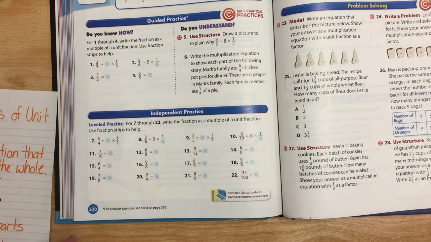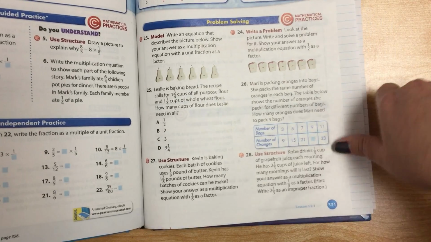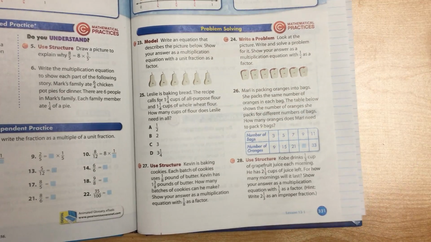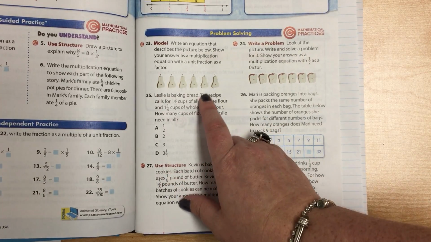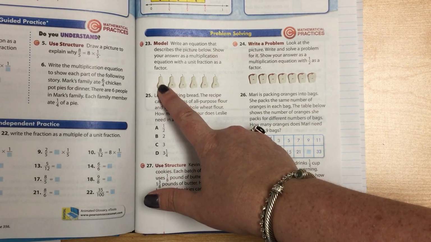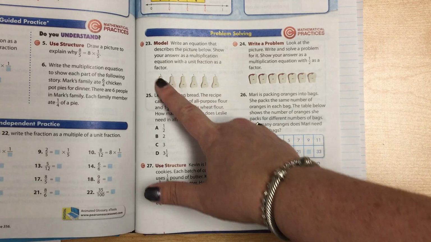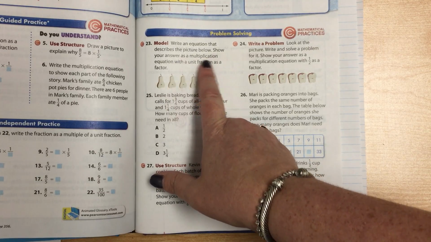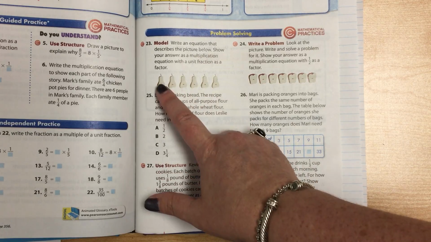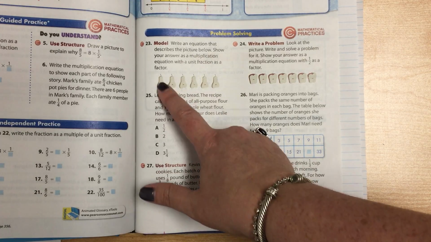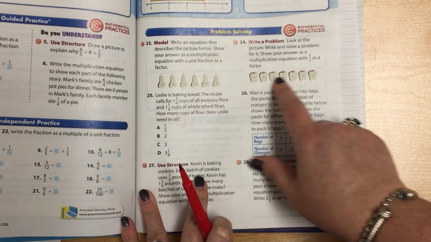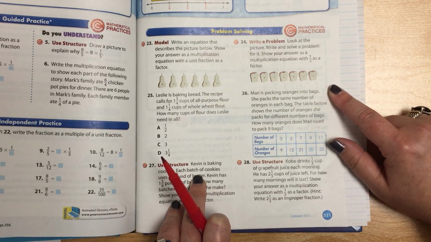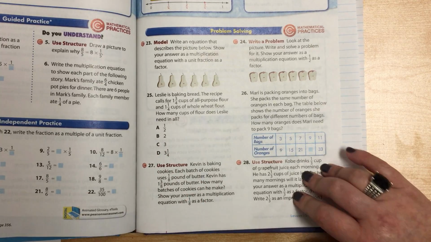Once you're done with this, you are moving on to the problem solving. I want you to answer all of these. When you're looking at these pictures, pay attention to what you see here. These pairs have been sliced in half. So right here, when it says to show your answer as a multiplication equation, your unit fraction is going to be 1/2 here. Same with the apples. This is 1/2. Okay? And then afterwards, you're going to go over it together.